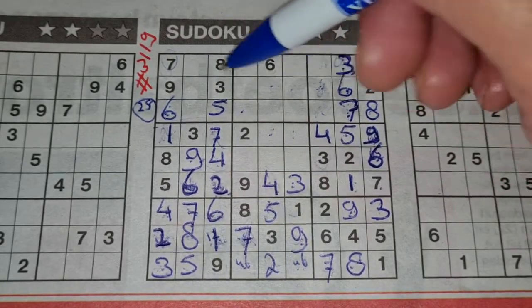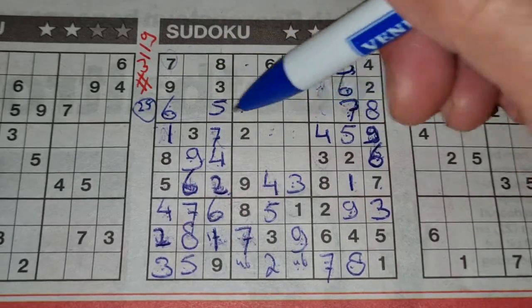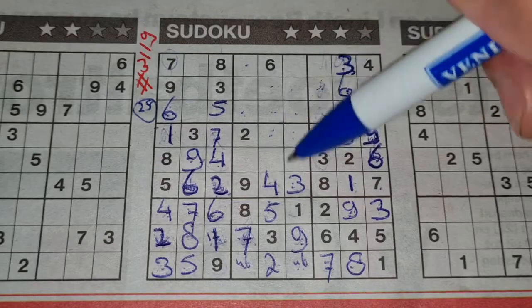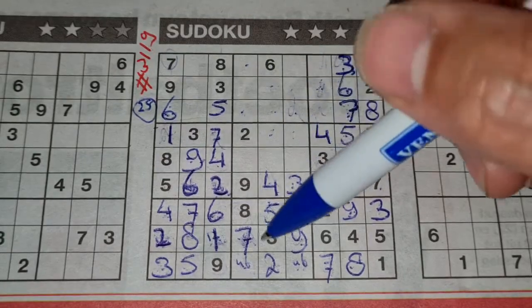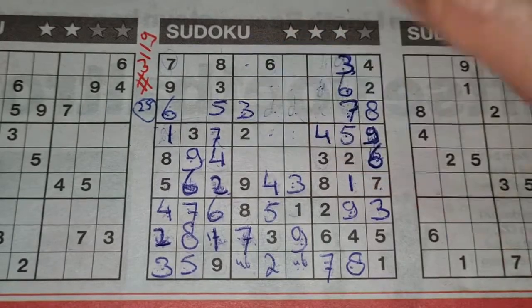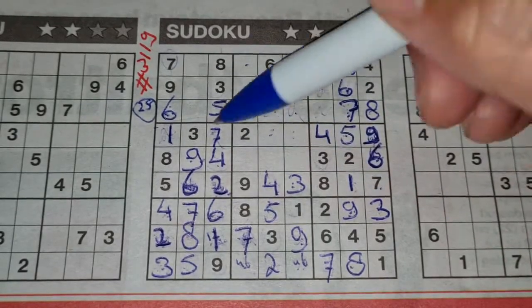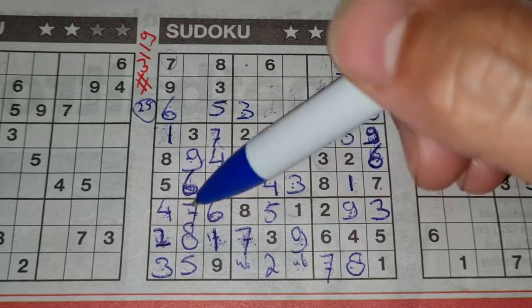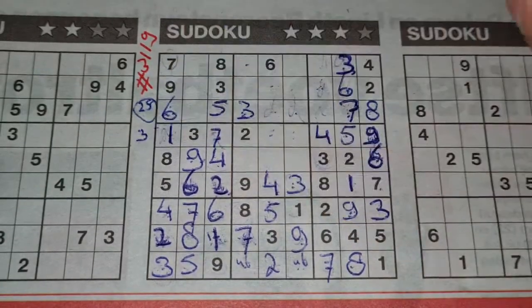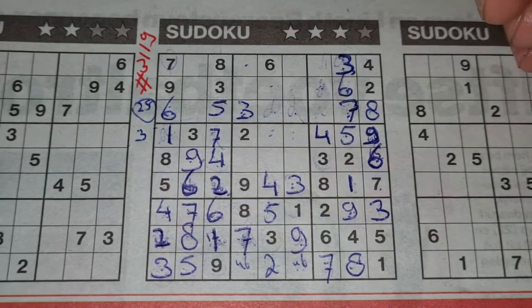Alright, 3 in the first row, 3 in the second row. So in the third row, the only 3 places for the 3 should be here or there. We see there 3, no 3 there. Here 3, no 3 there. The only place for the 3 should be there. And all the 3s are used. I can see. This is number 1, number 3. Alright.